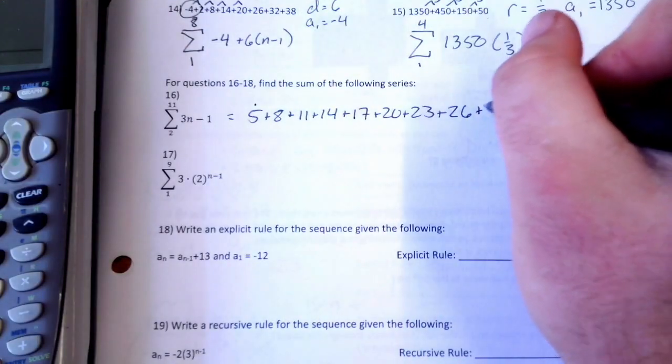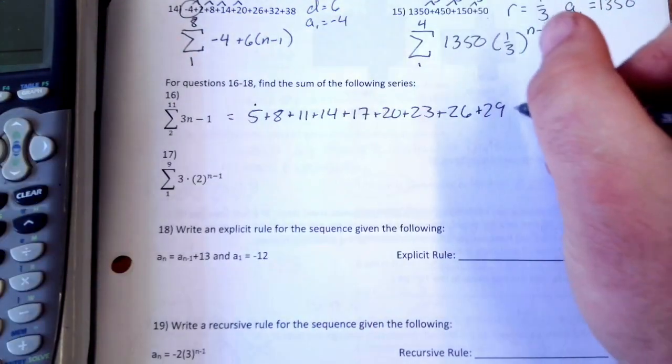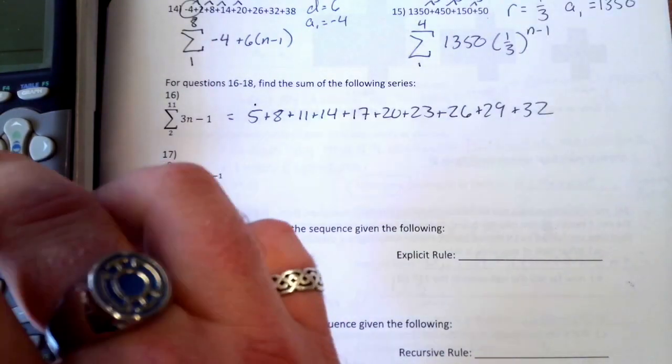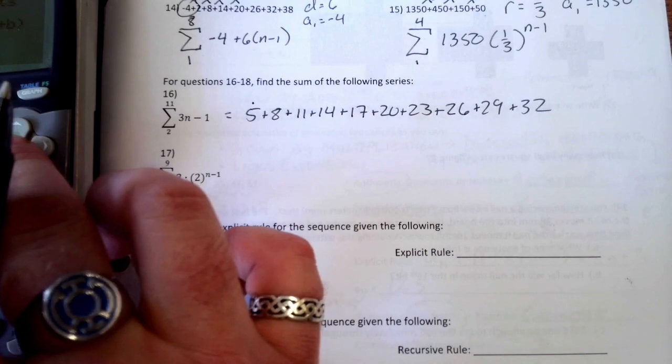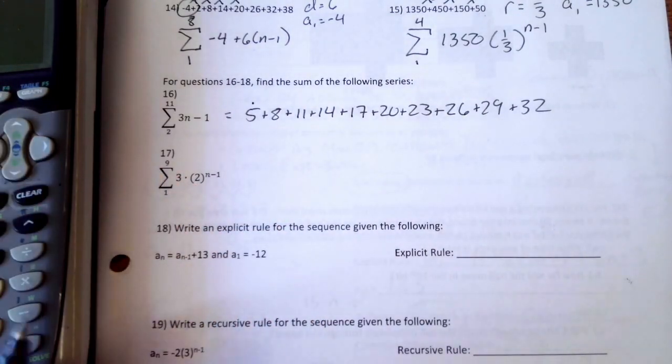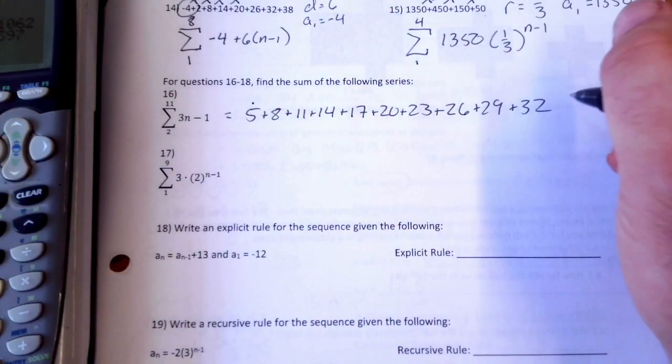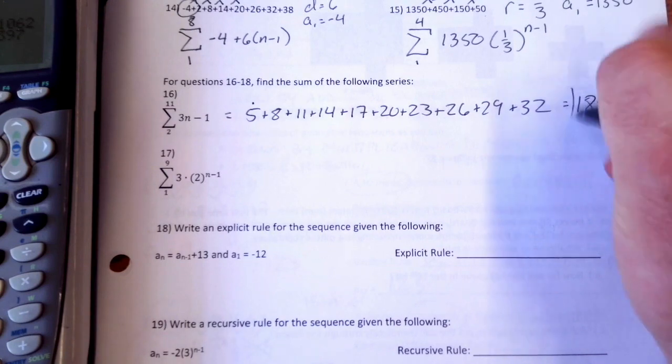(26, 29, 32). Okay. And when we add all of those together, we get 185.